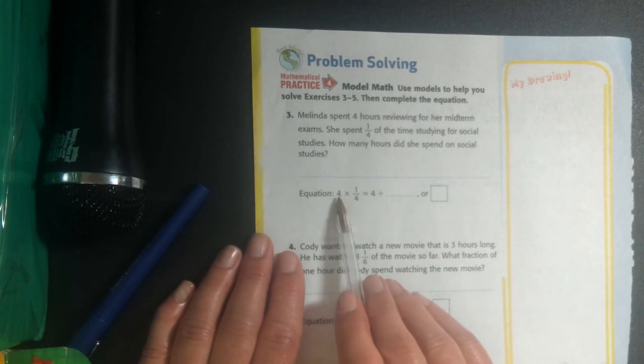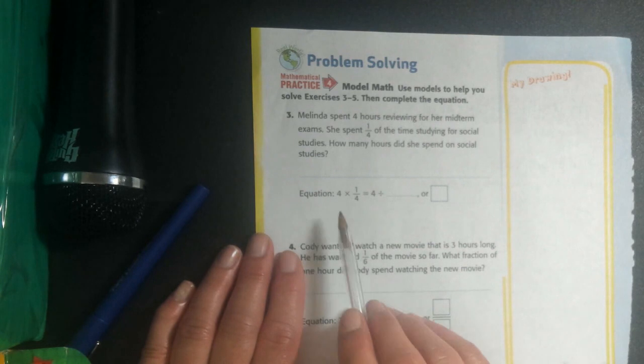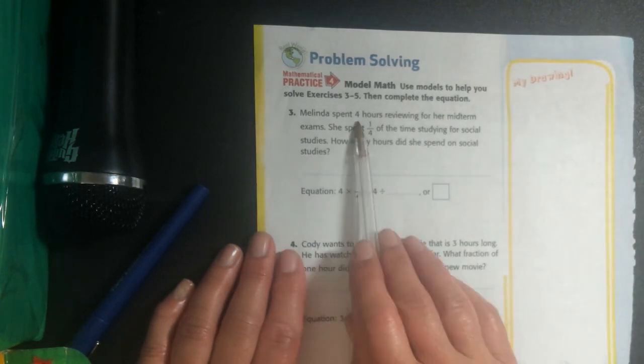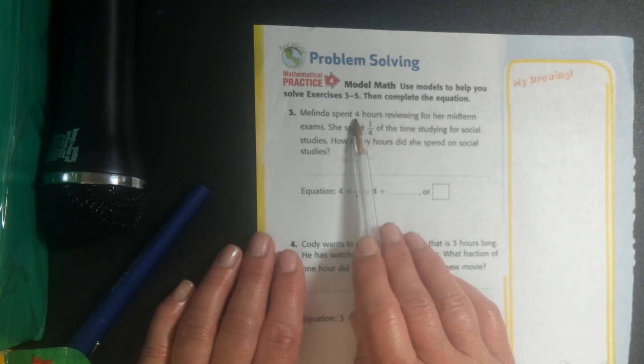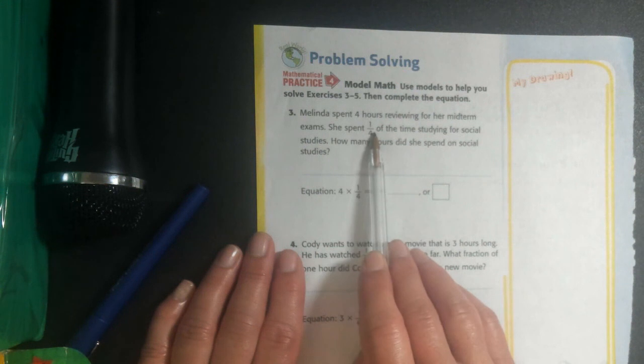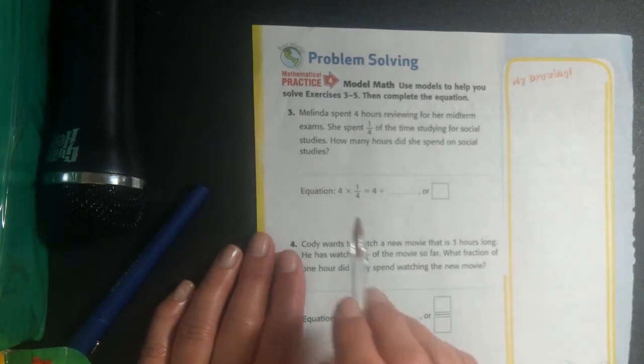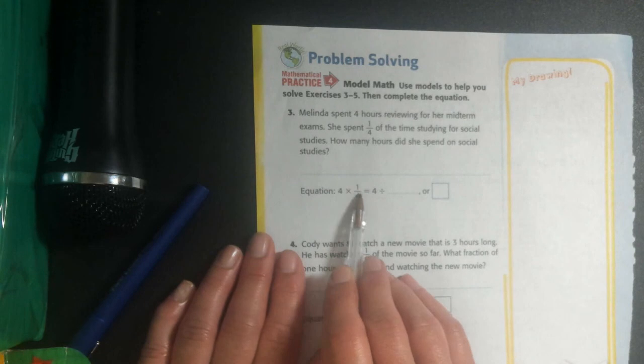If she was studying 4 hours, she studied 2 subjects. I could say she studied 8 subjects in 4 hours or something. But here only 1/4 of my hours is spent on social studies. So I'm going to multiply 4 times 1/4.